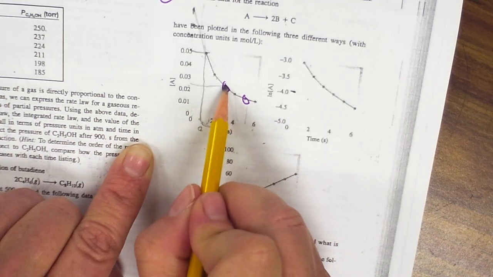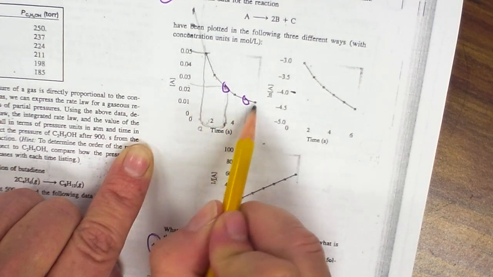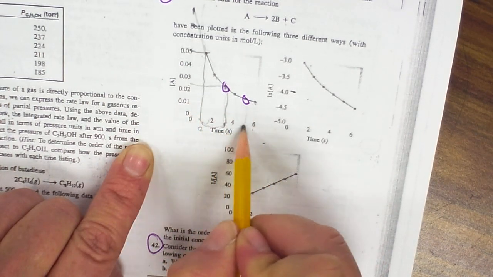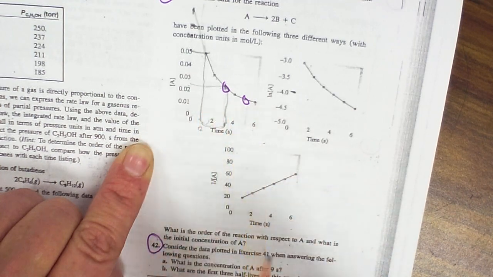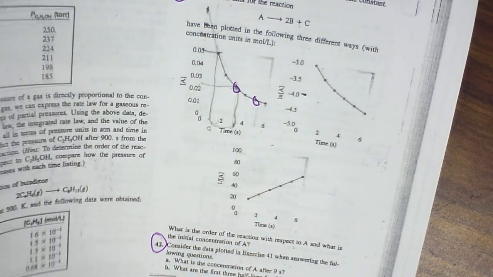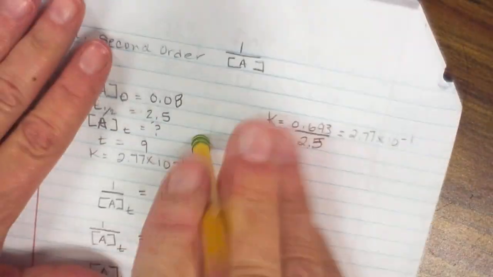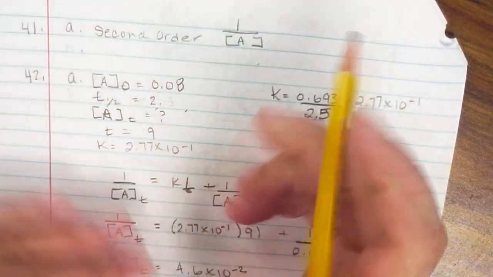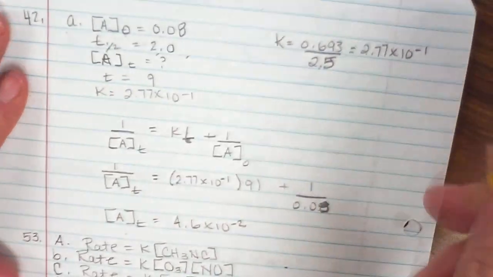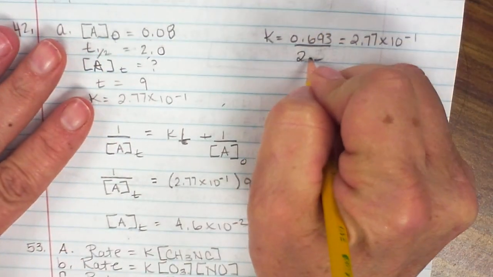Then it's going from 2.5 to basically like 1.25 in 2 seconds, right? So my half-life is about 2 seconds. My estimation was wrong, it's 2 seconds. So then I'm going to come over here, and I'm going to say my half-life is 2 seconds.